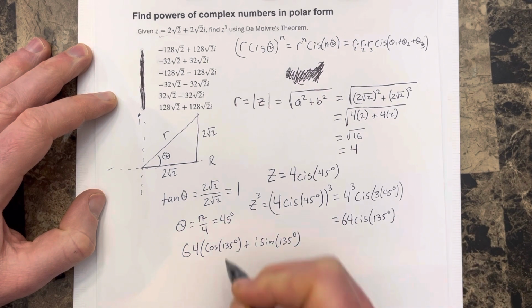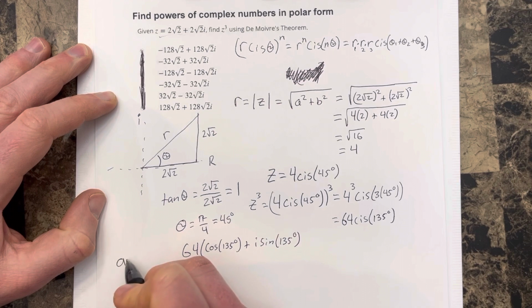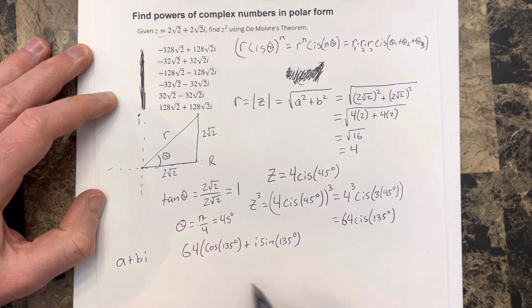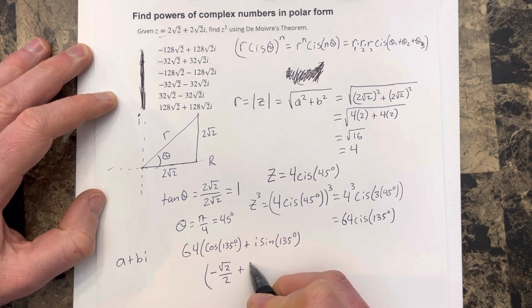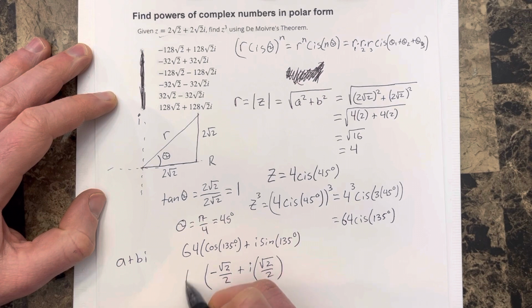And remember, I'm trying to get this into a plus bi form. So cosine of 135 would be negative root 2 over 2. And sine 135 would be positive root 2 over 2. And this is times 64.